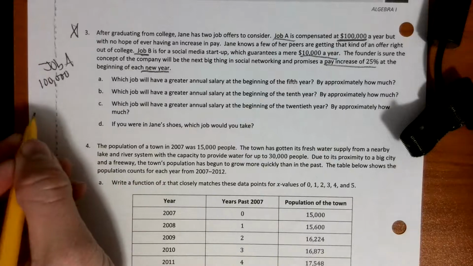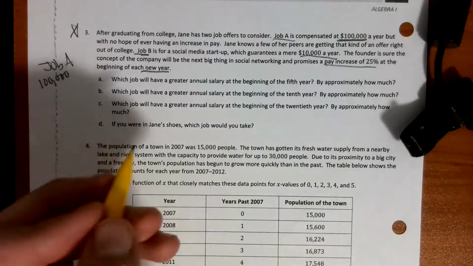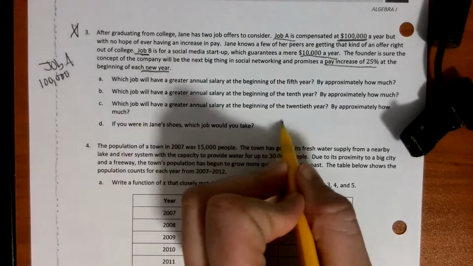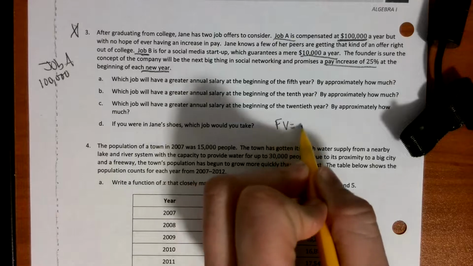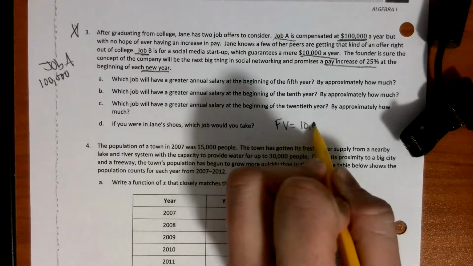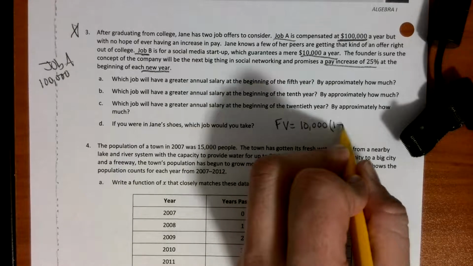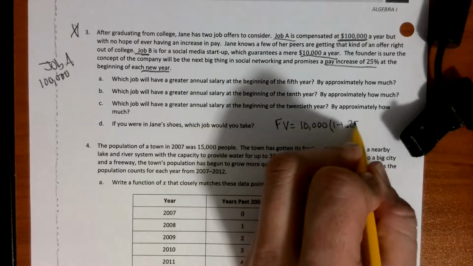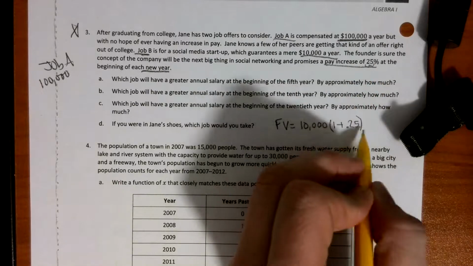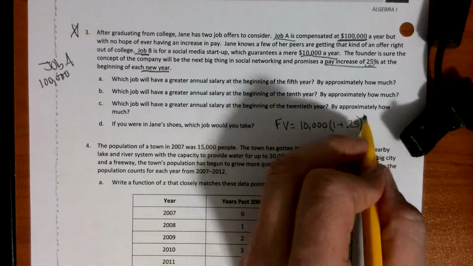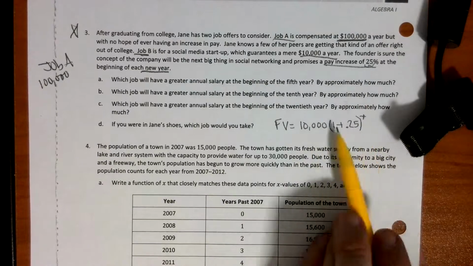Okay. So our present value, and I'm just going to write this equation here so you see it. So we have our future value equals the present value, which is $10,000. We're going to get an increase, so we have the 1 plus the 0.25. Now remember, 25%, and that's for each year. So that's like the T time. So that's like 1 year, 2 years, whatever they ask, you keep fixing it.